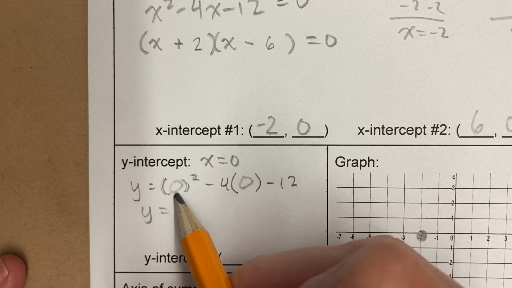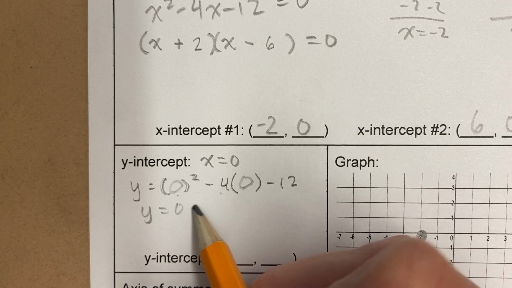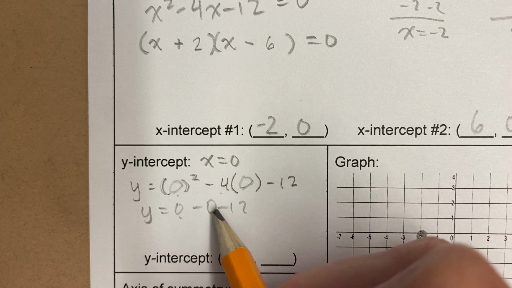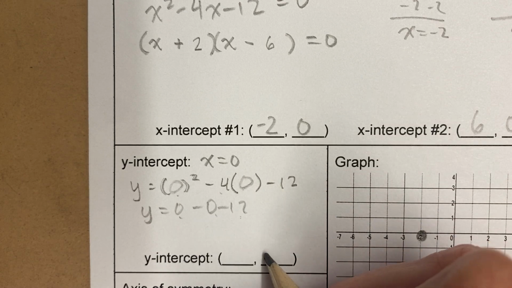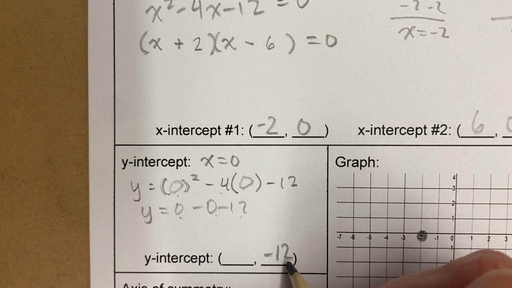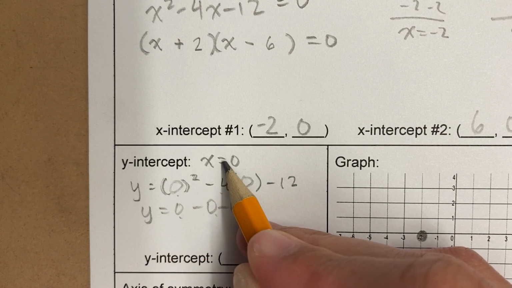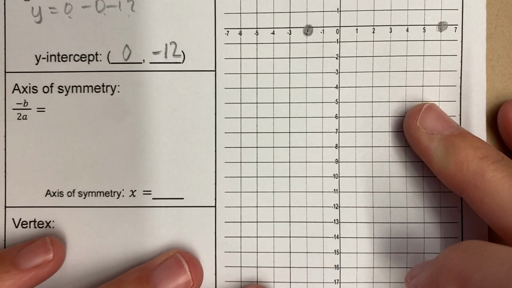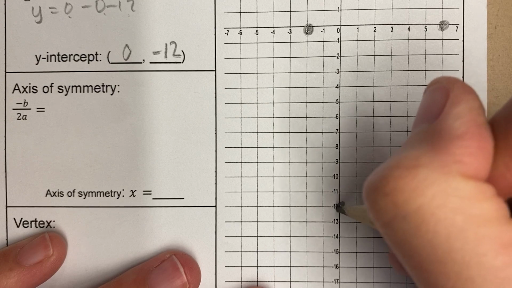So this just becomes 0 squared is 0. This becomes 4 times 0, that's also 0. 0 minus 12 is negative 12. So here I got negative 12 as my y value. Remember my x value was 0. So that's this point, 0, negative 12.